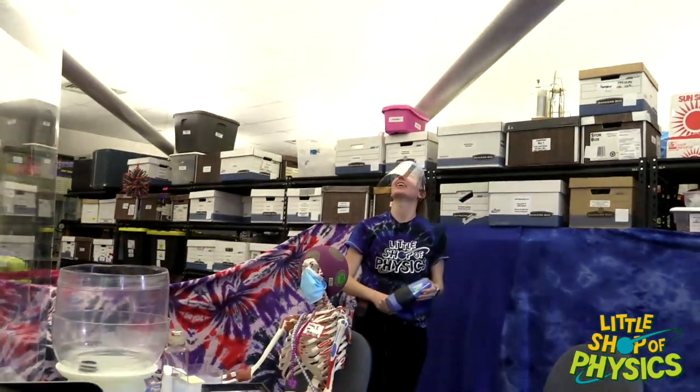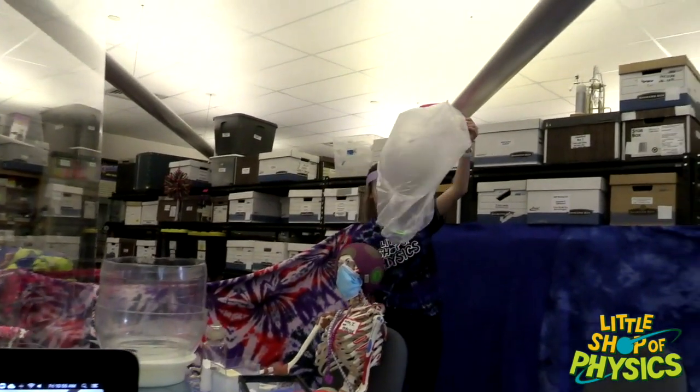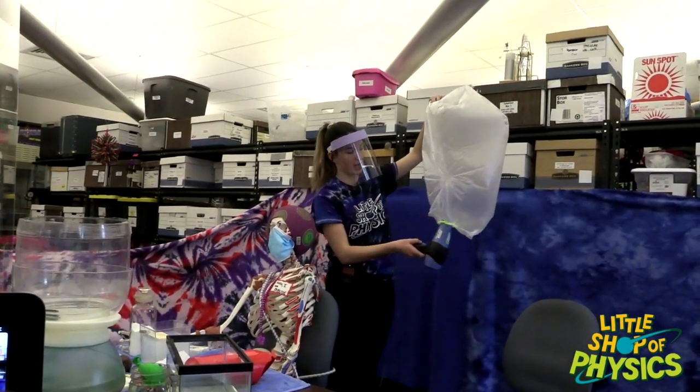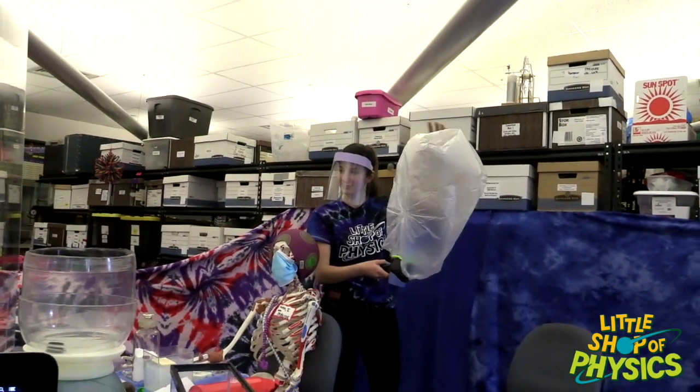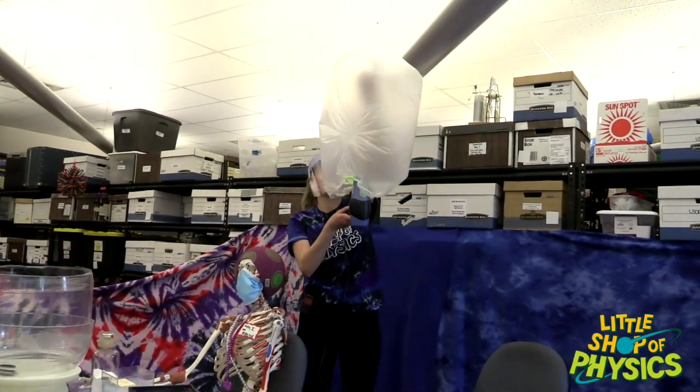Whoa! Oh, there it goes. There it goes. Sometimes if you can fill it with enough hot air, they'll stay floating for a pretty good amount of time. So let's get it nice and toasty. We've got time to make this go. So inside, nice and toasty.